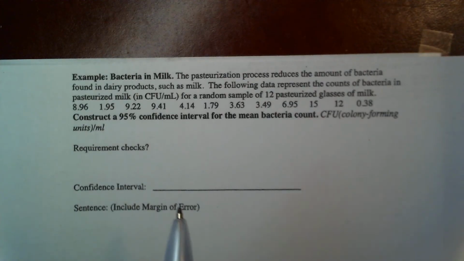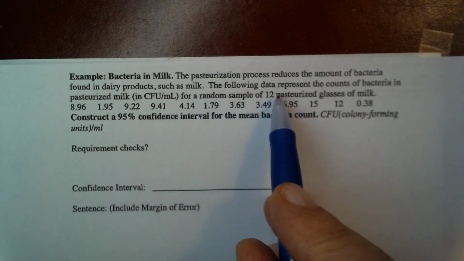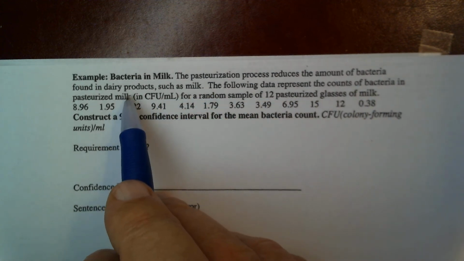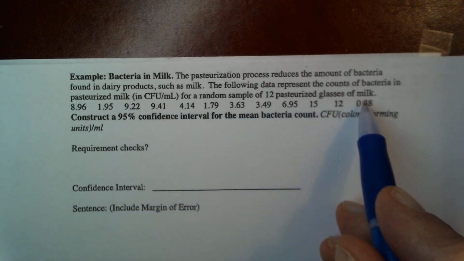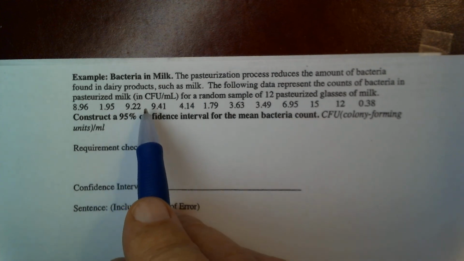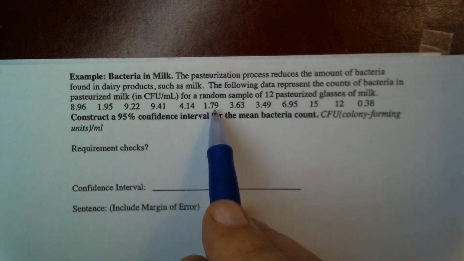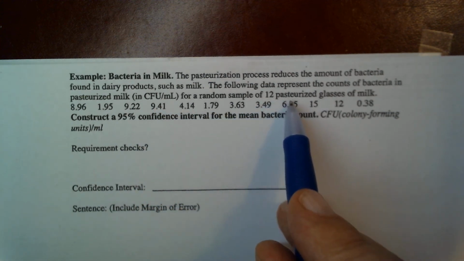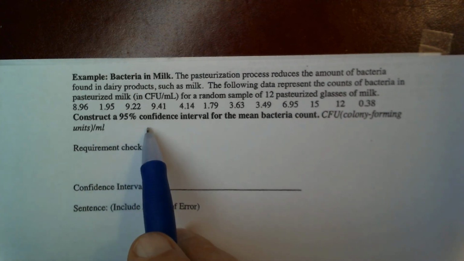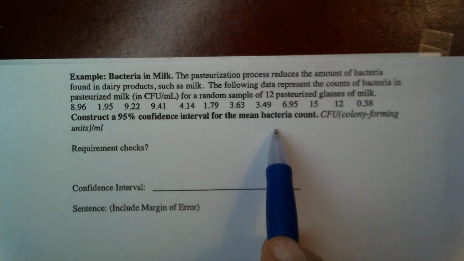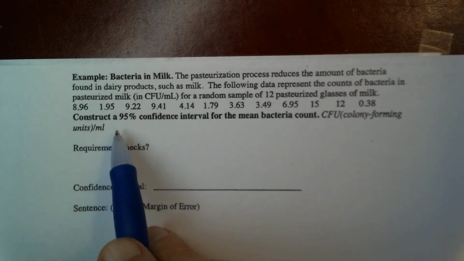In another example, we are considering bacteria found in milk. The pasteurization process reduces the amount of bacteria found in dairy products such as milk. The following data represents the counts of bacteria in pasteurized milk in CFU per milliliter for a random sample of 12 pasteurized glasses of milk. Construct a 95% confidence interval for the mean bacteria count, CFU, colony forming units per milliliter.